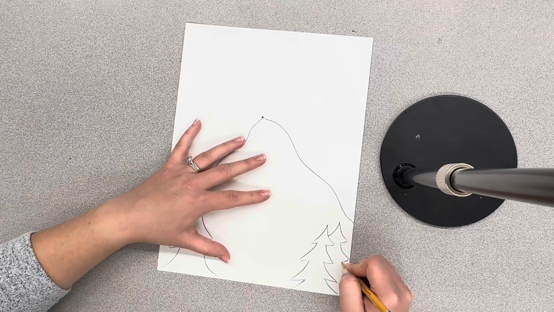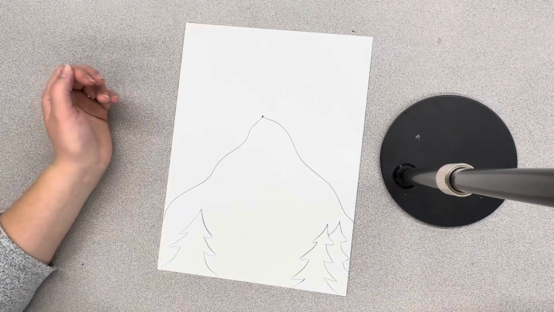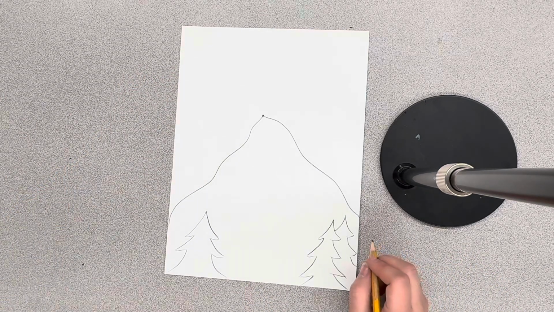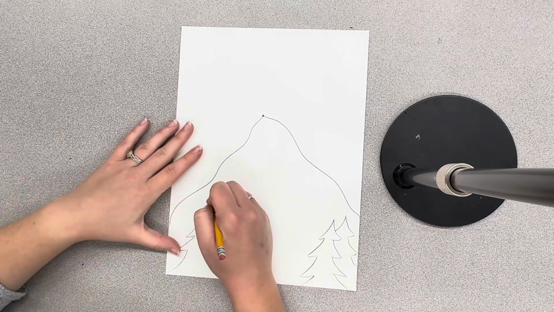And you can make this however you want with your trees. I'm going to add a couple of them. If you only want two, that's totally fine. You just want to think of your composition and how things are laid out on your picture.